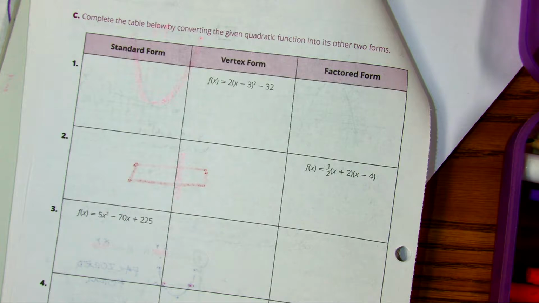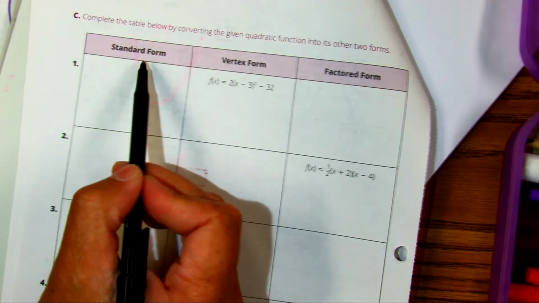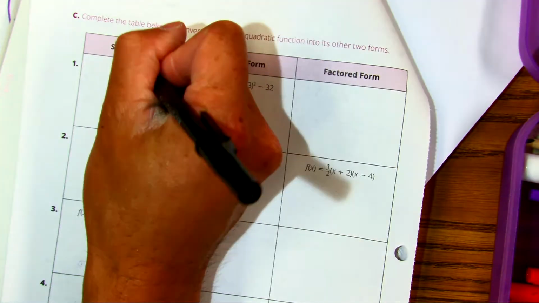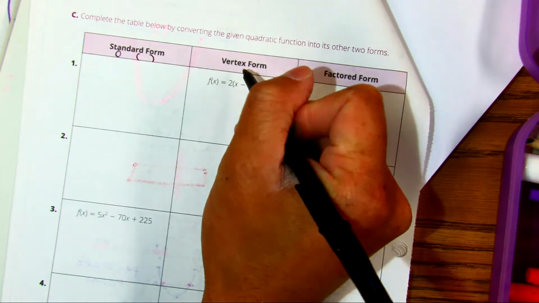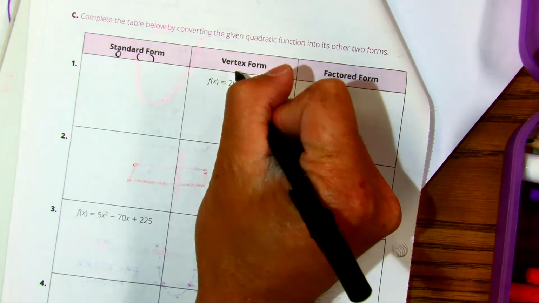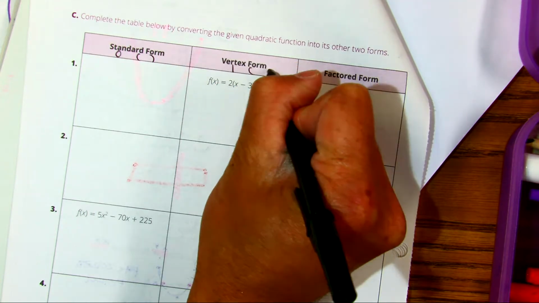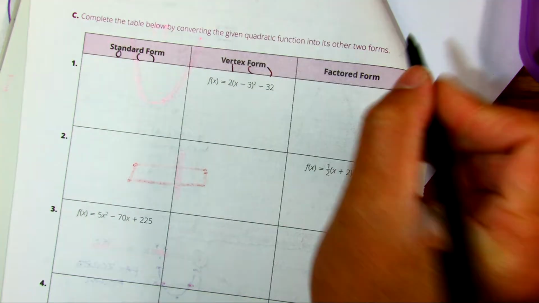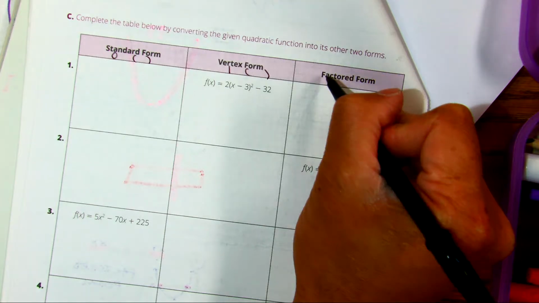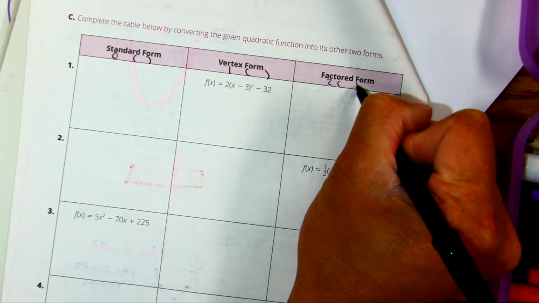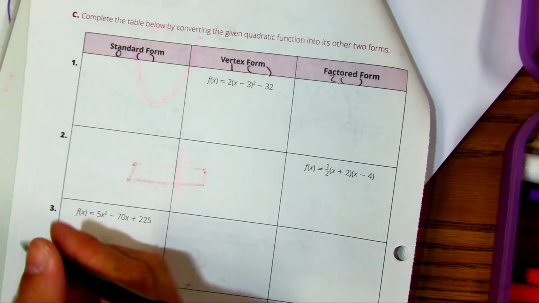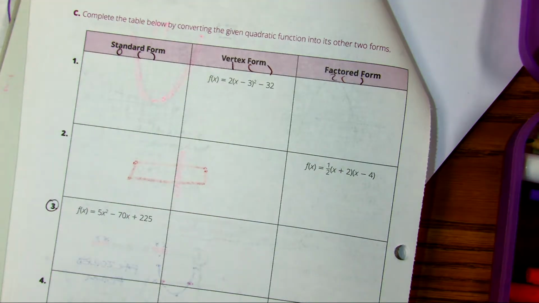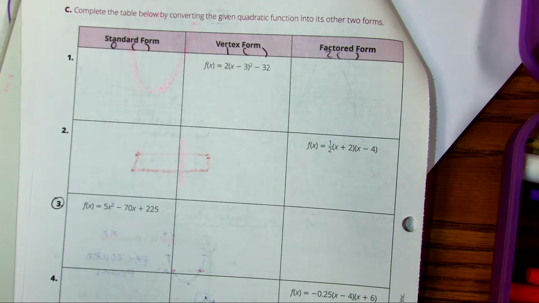Nicole, how many parentheses does a standard form have? Yeah, 0 parentheses. Nicole, how about the vertex form? And the factored form? 2 sets of parentheses. Okay. Marisol picked number 3. Okay.